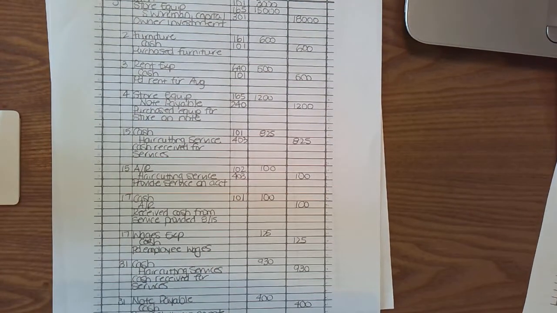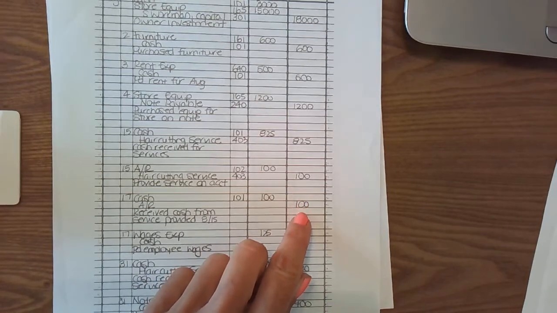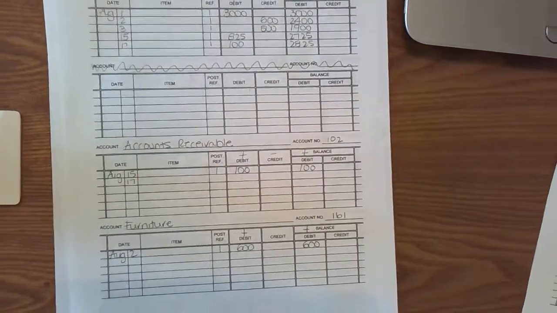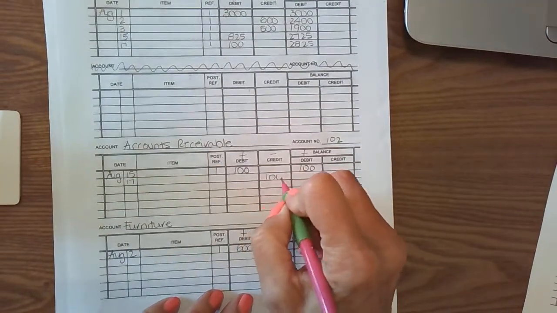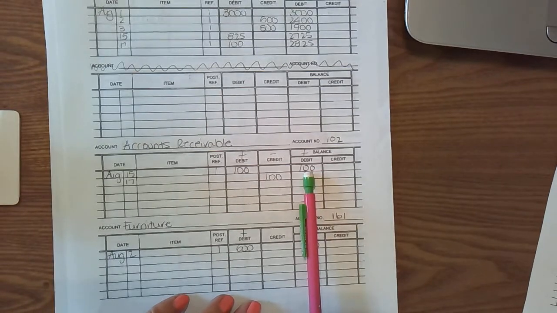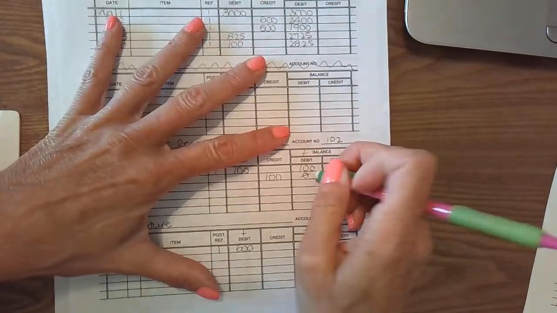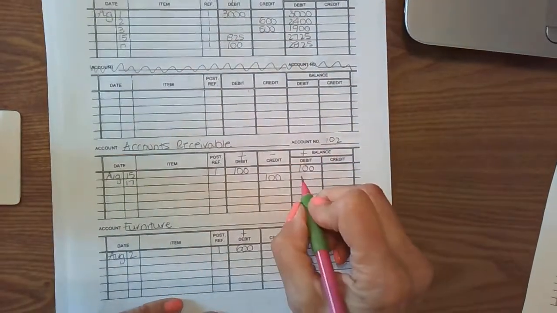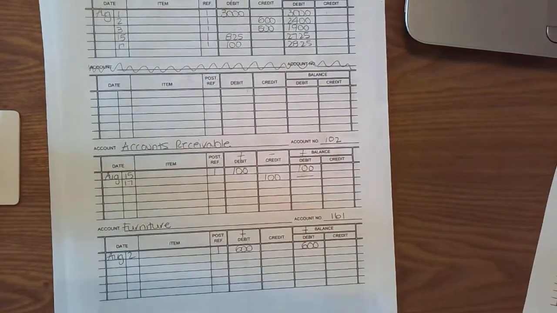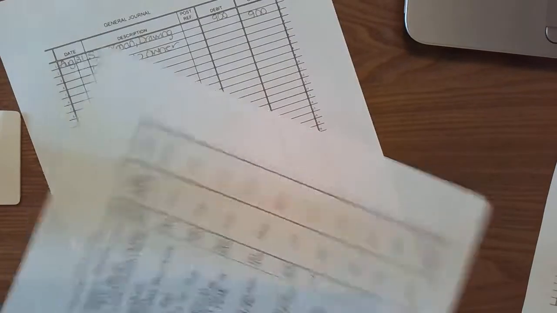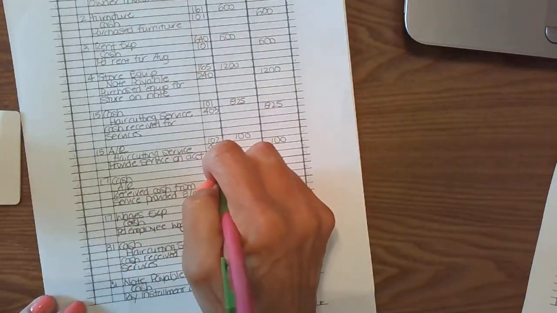Okay, going back to accounts receivable, we're going to post a $100 credit. So August 15th or 17th, we'll just put the date of the 17th. This goes in our credit column. Now, they owed 100, they paid 100, so the balance is 0. You can do one of two things here. You can put a 0 in the normal balance side, or you can just put a line through that normal balance side to show that it's at 0. Either way is fine. Post reference is 1, and then account number 102 goes next to accounts receivable.